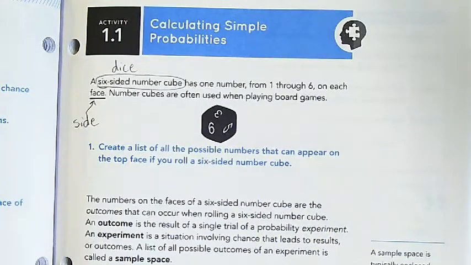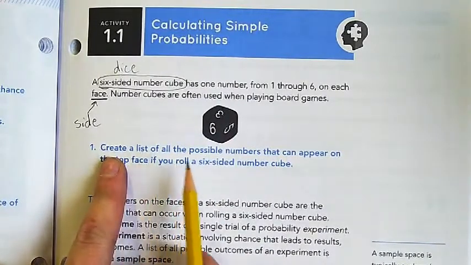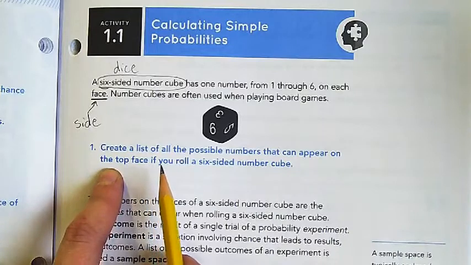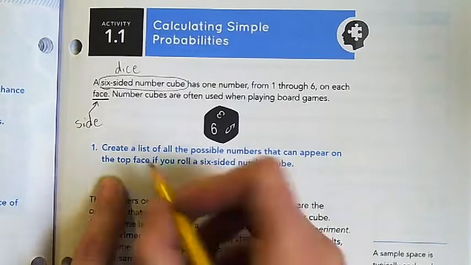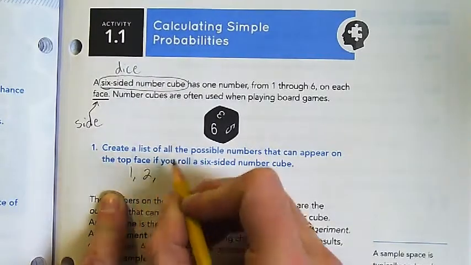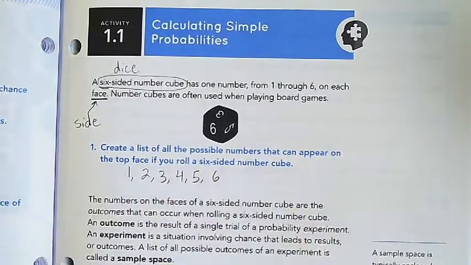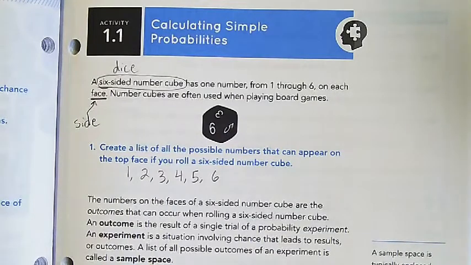on a 3D object. So, number 1, create a list of all the possible numbers that can appear on the top face if you roll a six-sided number cube. 1, 2, 3, 4, 5, 6. That's it. A list of all the possible things that our number cube could land on.